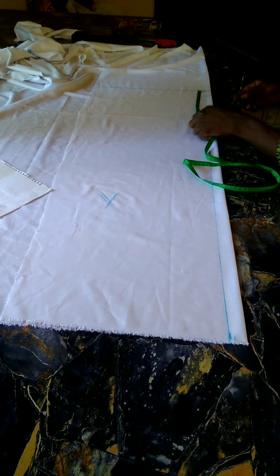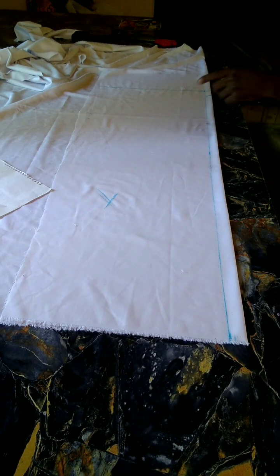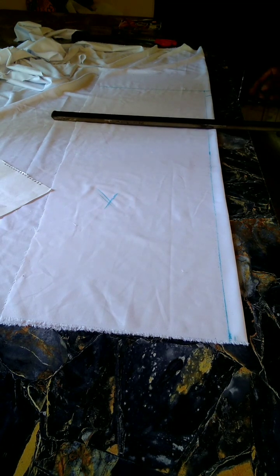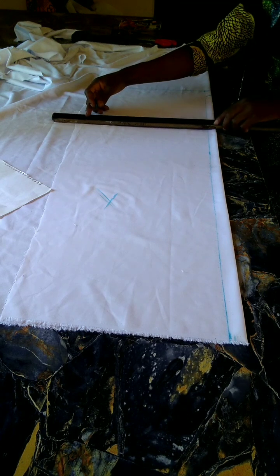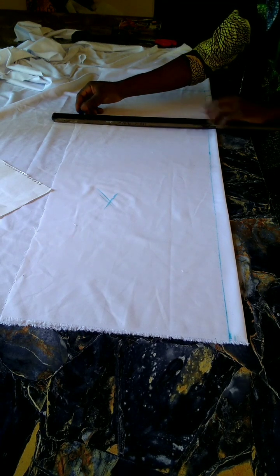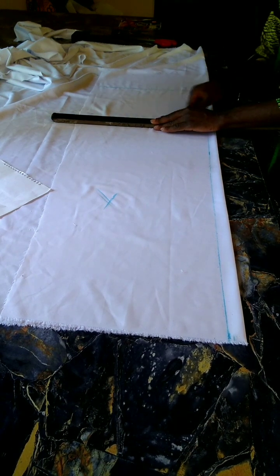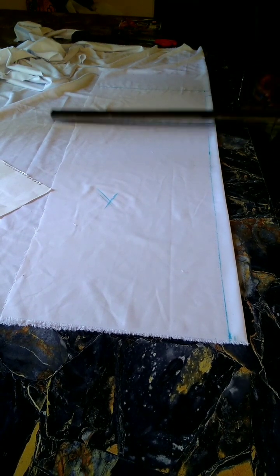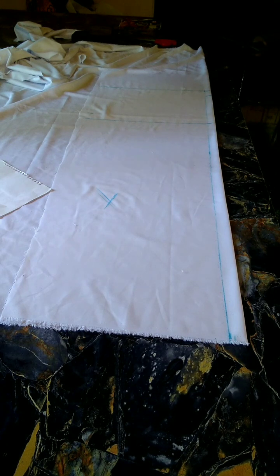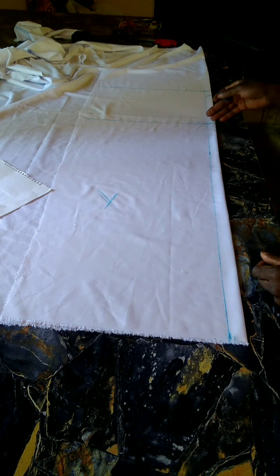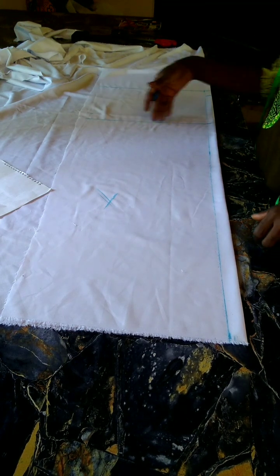At the downside, you also mark the same measurement. Then you connect the lines together. See, now we have gotten our lap line. This is our lap line now.